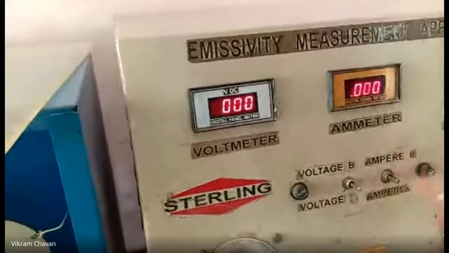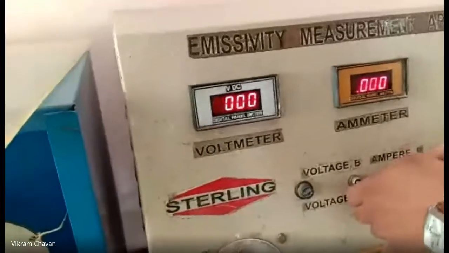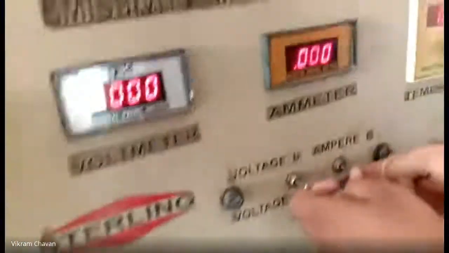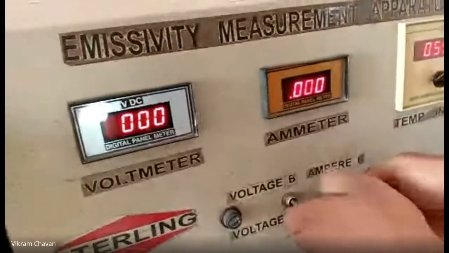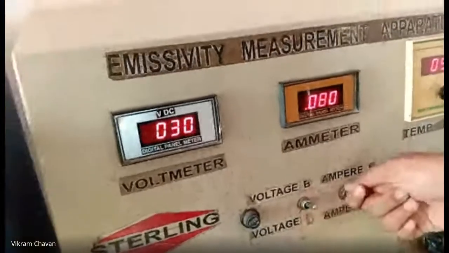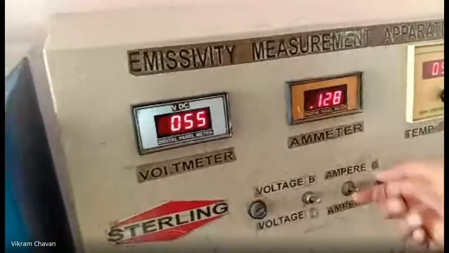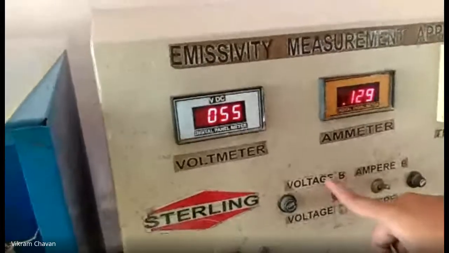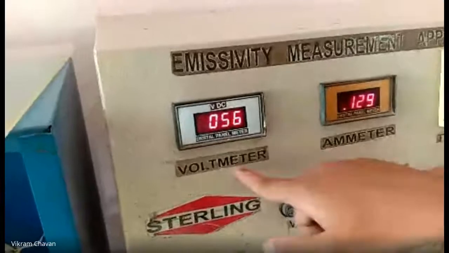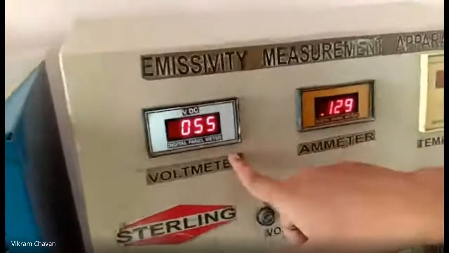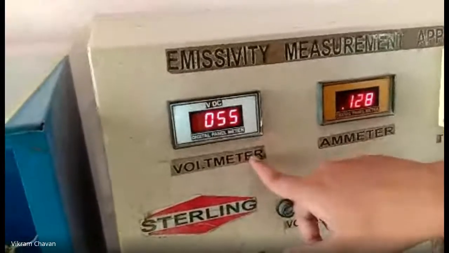If I shift both the knobs in the upward side, first this and then this, it is now showing the voltage and current reading for the black surface.